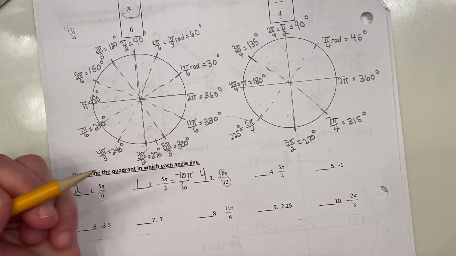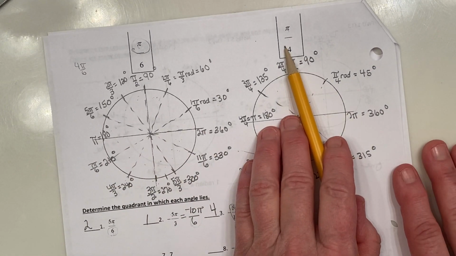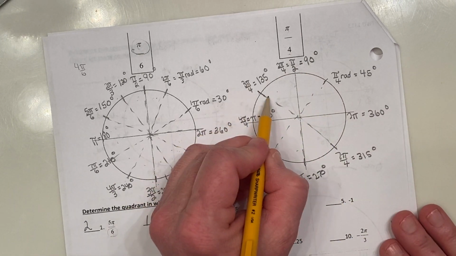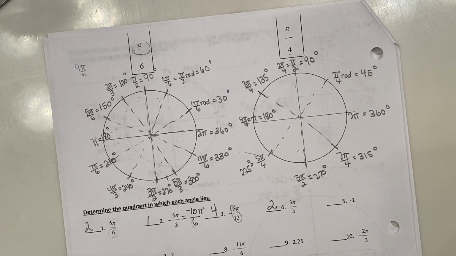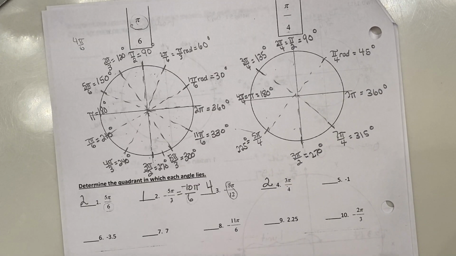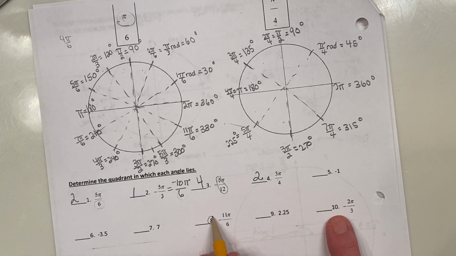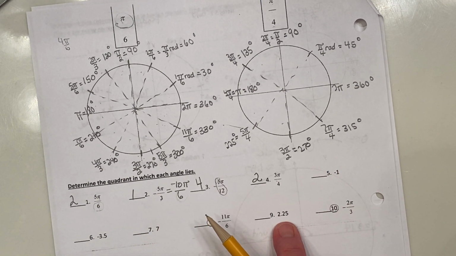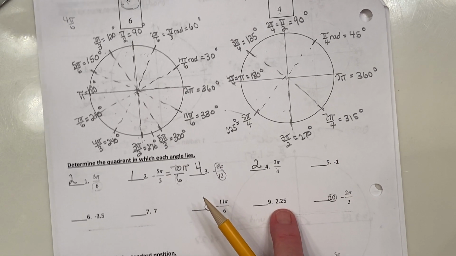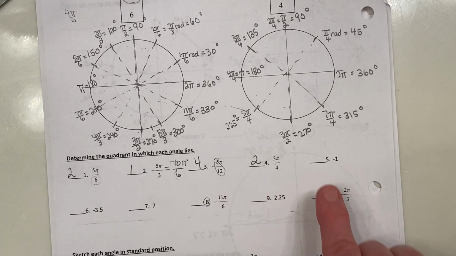Okay, 3 pi over 4. Well, we can read that directly from the pi over 4 circle. 3 pi over 4 is in quadrant 2. Okay, let me go ahead and finish problems 8 and 10, since they're also in terms of pi, before I transition to angles that are in radians but not in terms of pi. Hang in there, we're almost done.